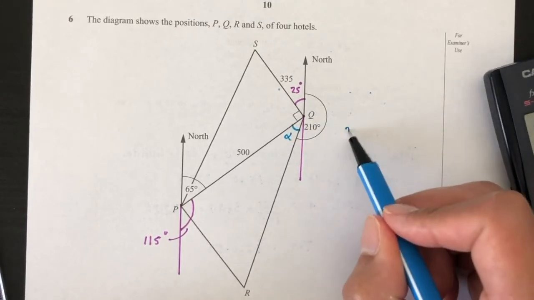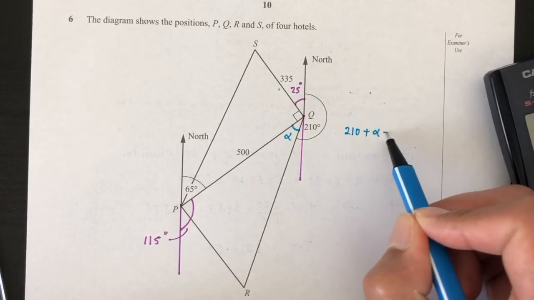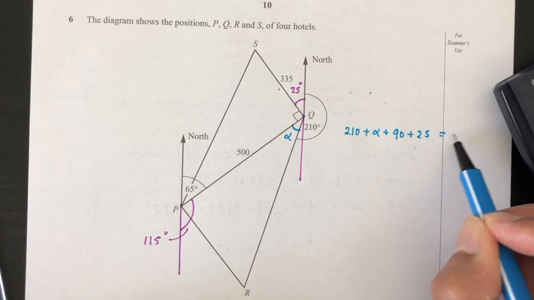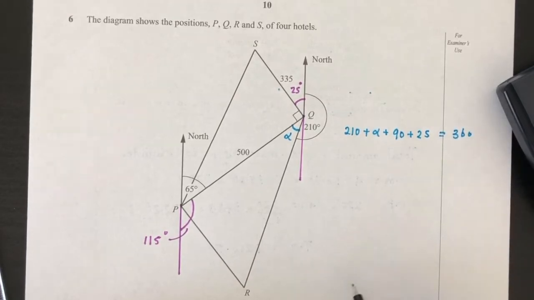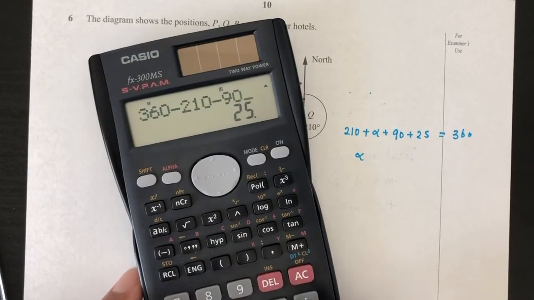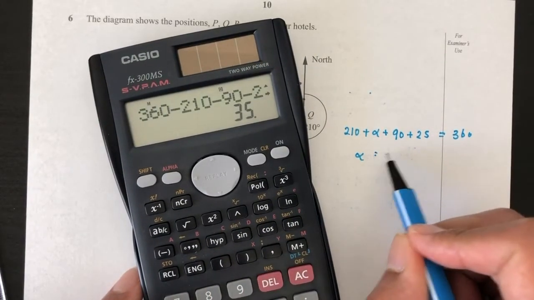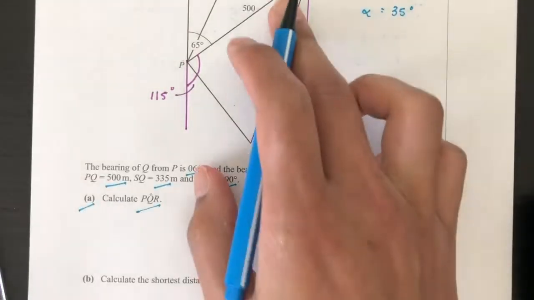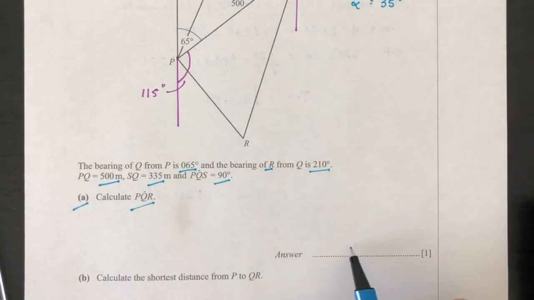So we know that 210 plus alpha plus 90 plus 25 should give you a full circle, which is 360. So find the value of alpha. That will be 360 minus 210 minus 90 minus 25. That will be 35 degrees. So the value for alpha, which is this angle here, PQR, will be 35 degrees.